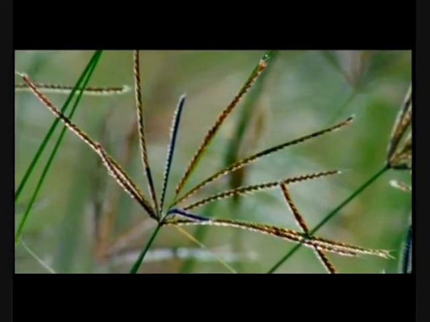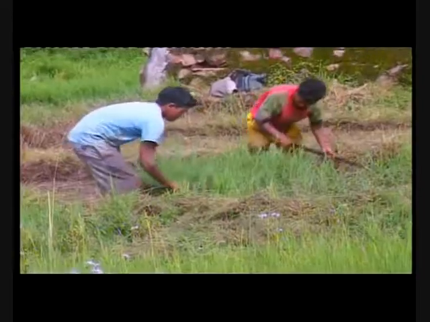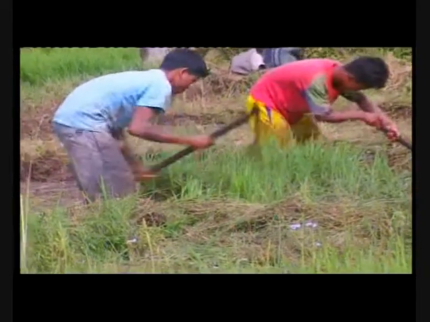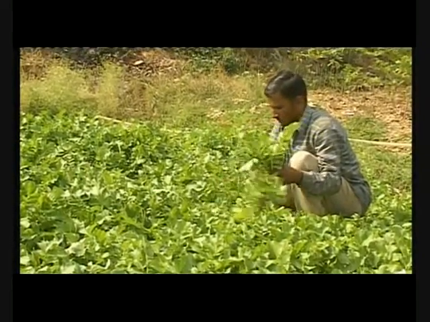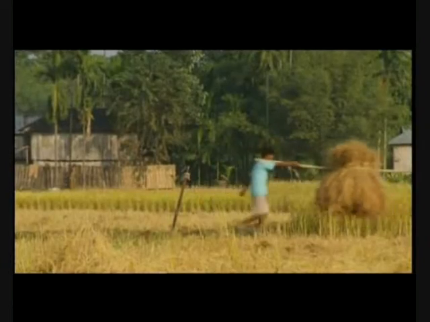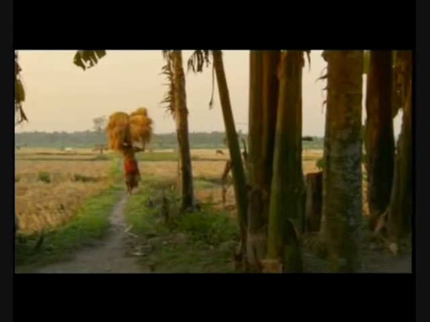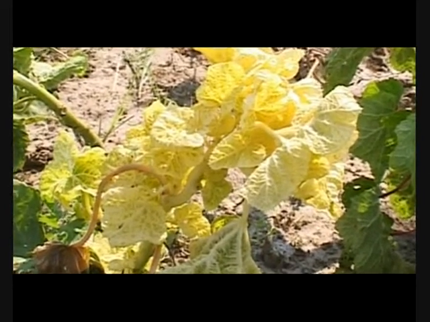The introduction and adoption of these genetic materials is one of the major reasons for the replacement or loss of the traditional varieties, land races, and primitive cultivars that were once the storehouse of valuable traits like disease resistance, drought resistance, salinity tolerance, and so on.